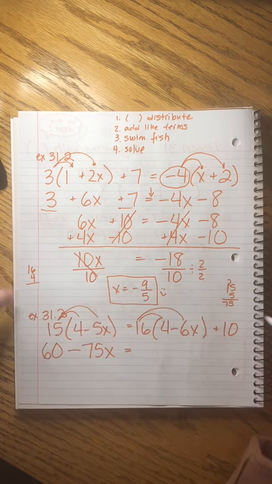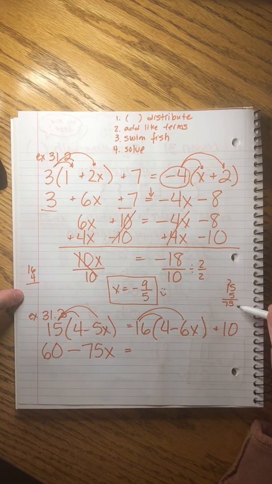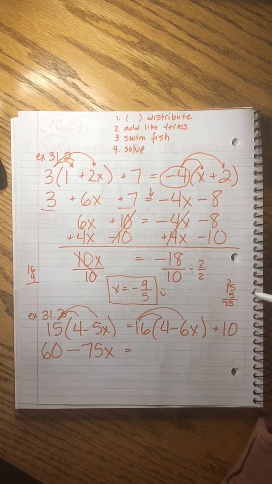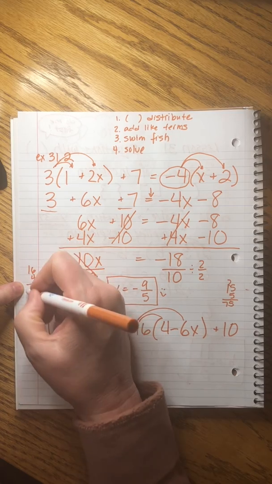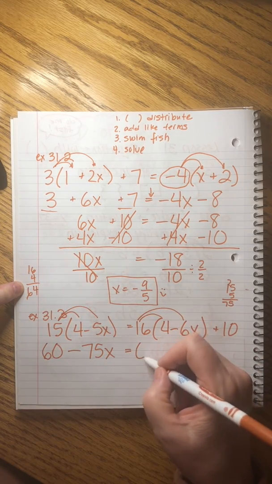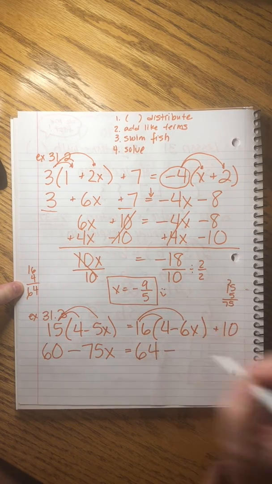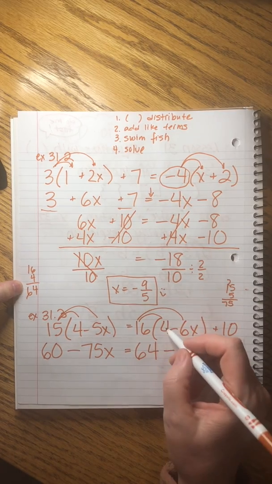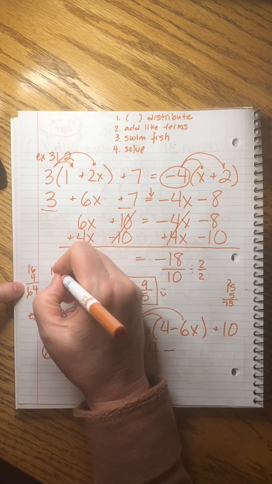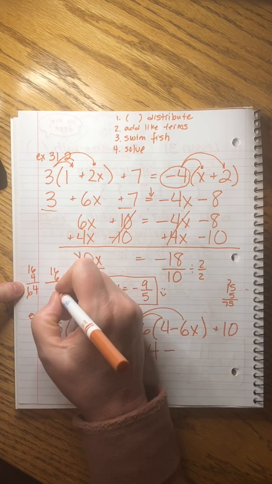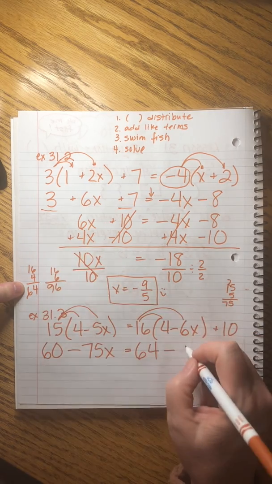Remember, there is no shame in this game, you guys. I'm writing them sort of small, but I'm not trying to hide these. And oh, please don't do them on scratch paper. Don't do that. They're a part of your calculation. Be proud of them. Okay, 16 times 4 I figured out is 64. And then 16 times 6 is 96.